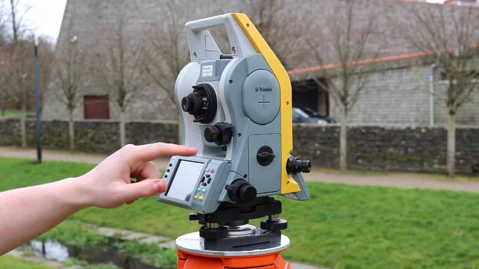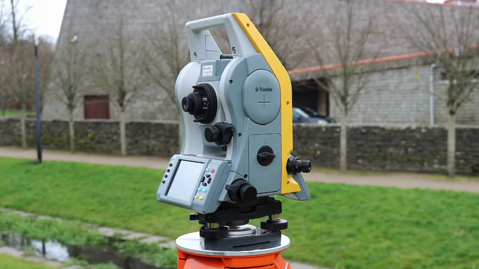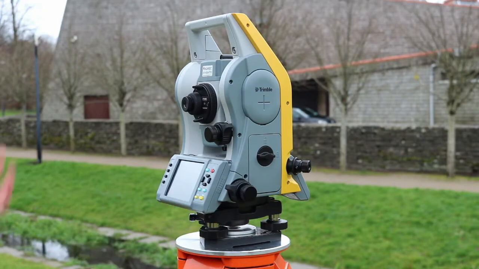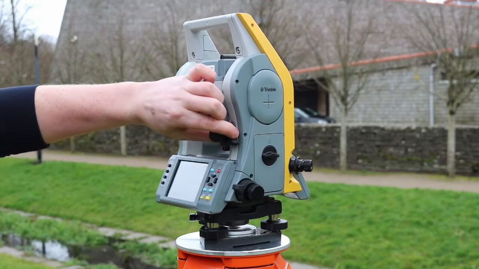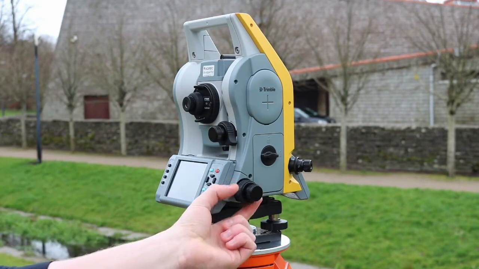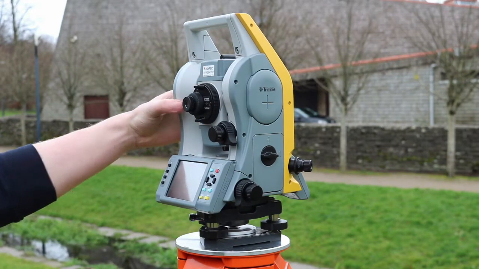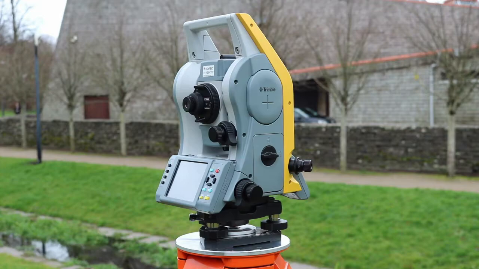The slow movement wheel at the face of the total station, the same side as the touchscreen, is the vertical wheel, and the wheel located at the side of the total station next to the optical plummet is the horizontal movement wheel. A clockwise rotation of the horizontal wheel causes the telescope to move to the left, and a clockwise rotation of the vertical wheel causes the telescope to move up. This allows you to more accurately line up the crosshair with the target.